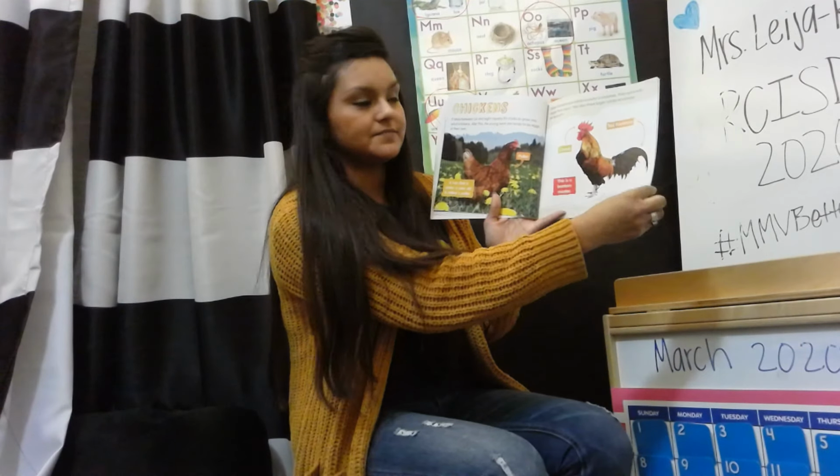Male chickens are called roosters or cockerels. They are usually larger than hens. They also have larger combs and longer tail feathers. This rooster is called a bantam rooster. So right here is his comb, and here are his tail feathers.